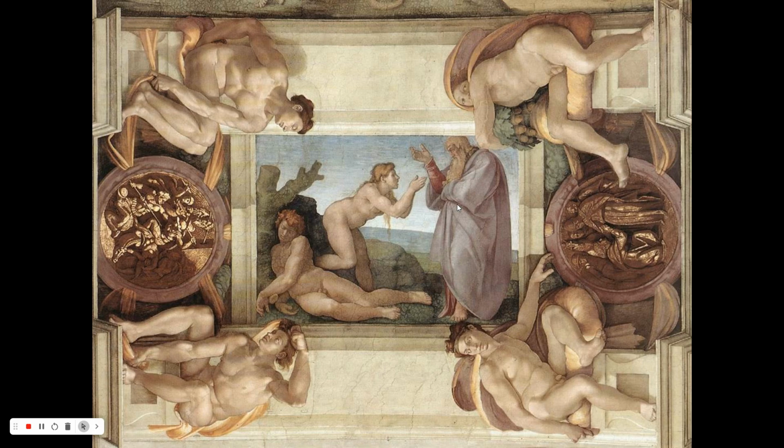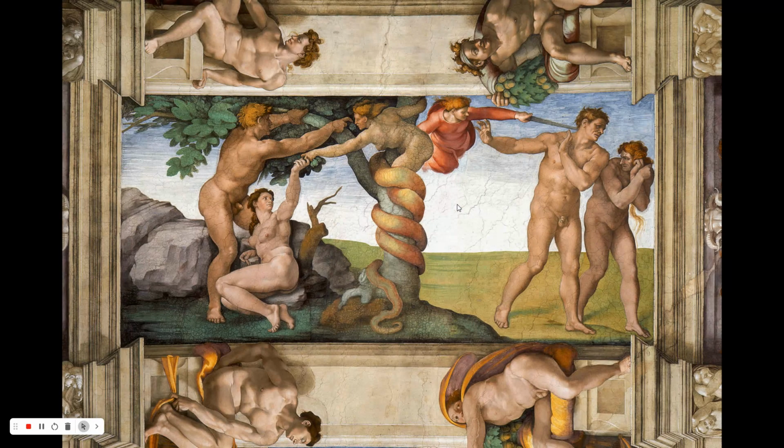Here is the creation of Eve. This is when Adam and Eve had eaten from the fruit they weren't supposed to, and that's the first sin in the Bible, and they're thrown out of the Garden of Eden.